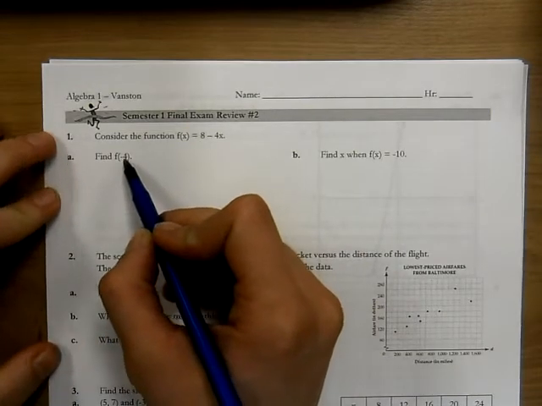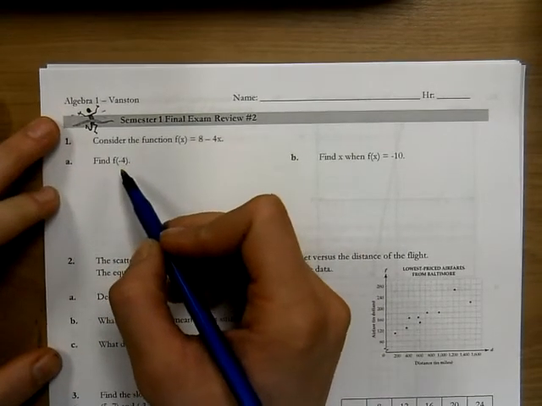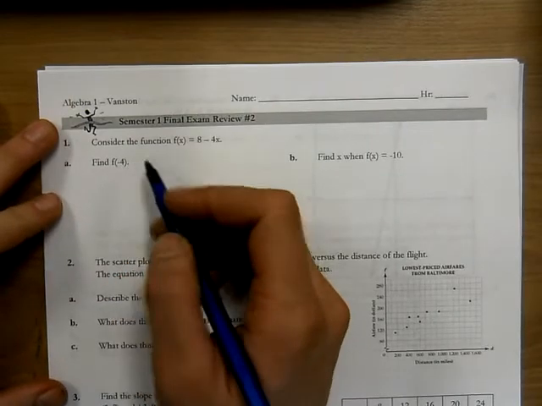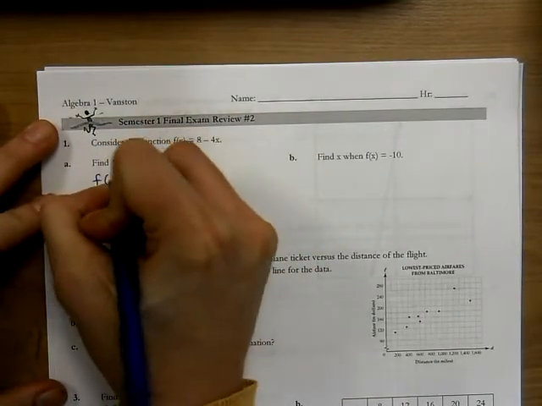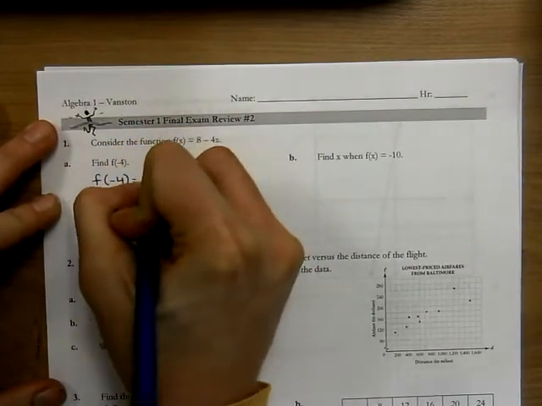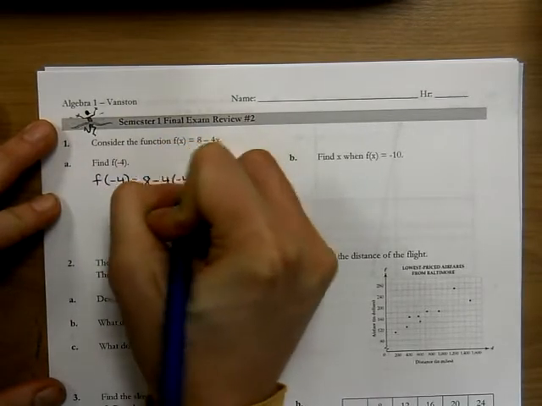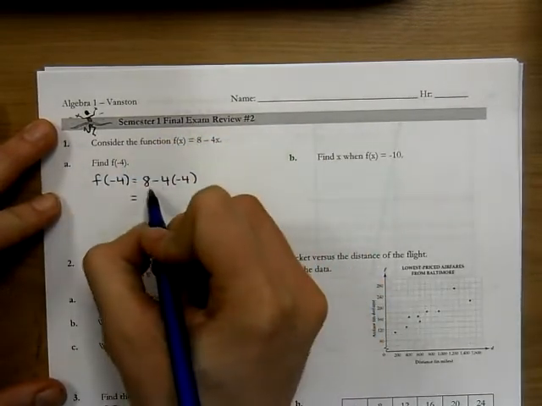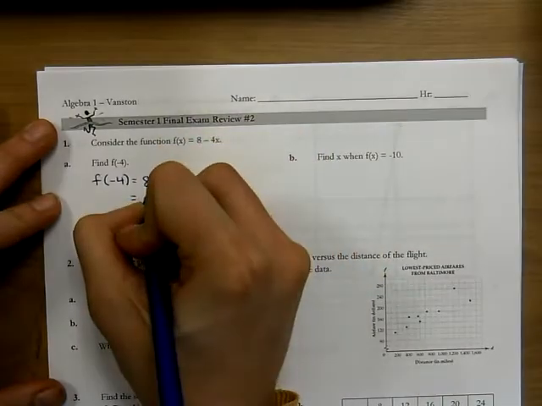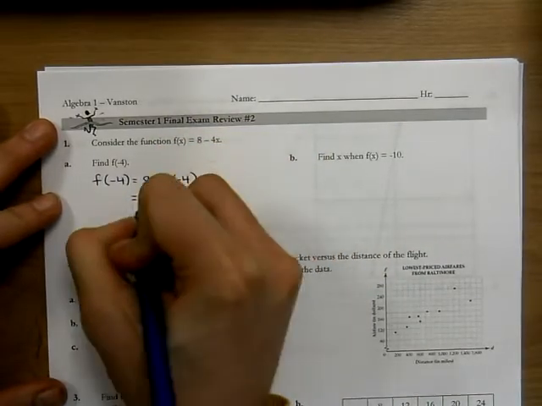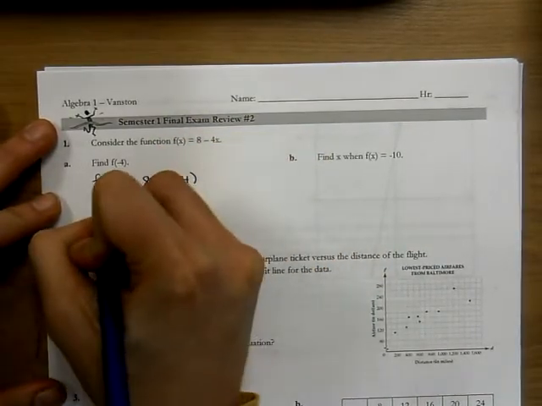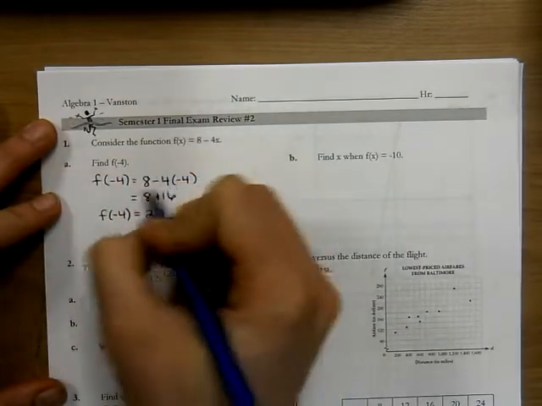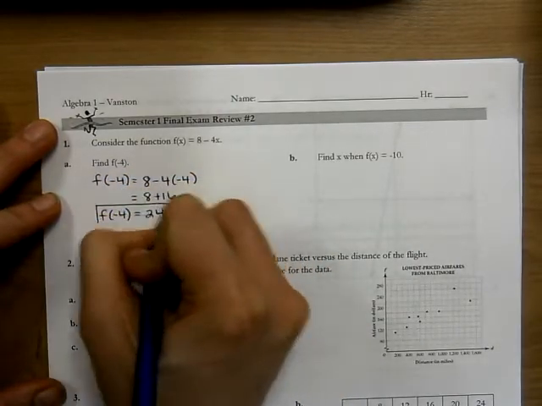And I know that when a negative 4 is inside the parentheses, that means negative 4 is the input or the x value. So I'm going to replace x with negative 4 and then simplify the expression. So on the right-hand side, negative 4 times a negative 4 is a positive 16. So I get 24. So the function whose input is negative 4, this function will have an output of 24.